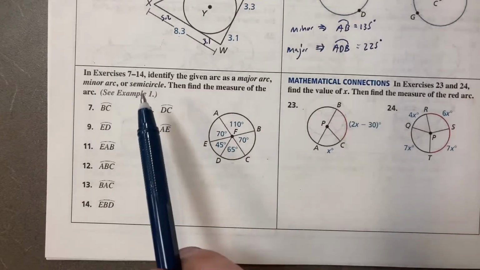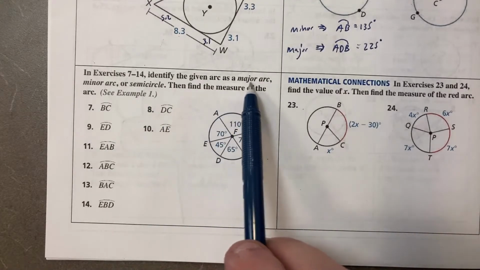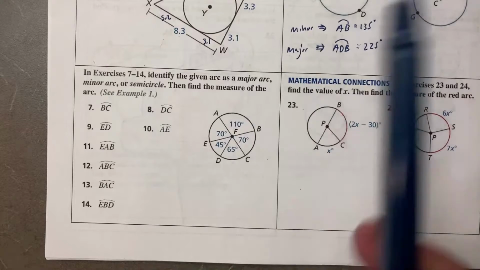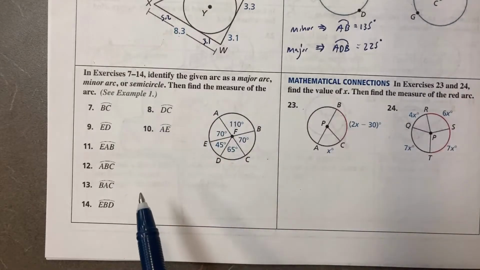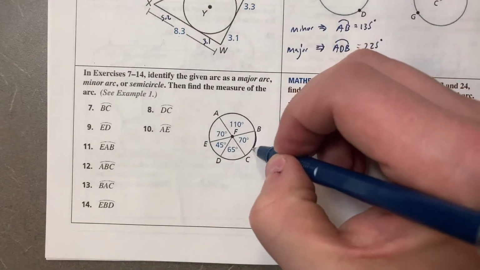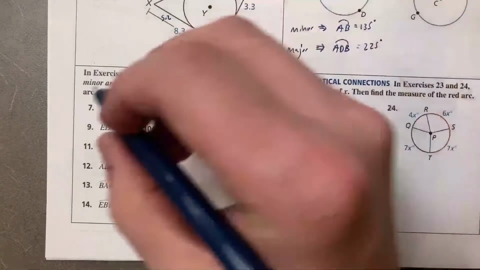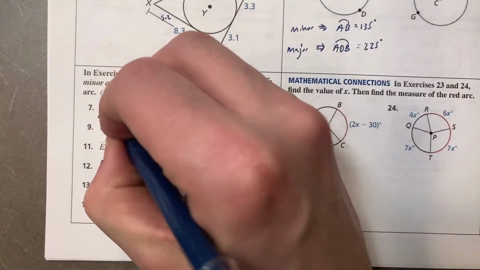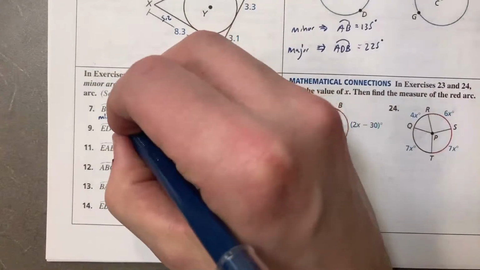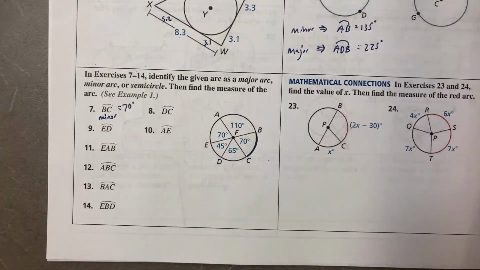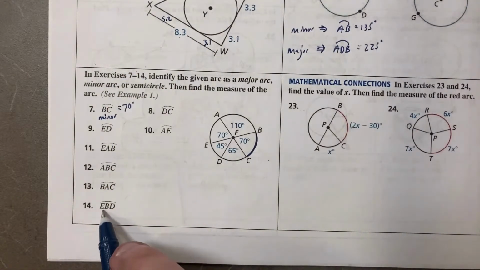Okay, next. Identify the given arc as major arc, minor arc, or semicircle, then find the measure of the arc. BC is a small minor arc. So we're going to say minor, and it is 70 degrees. Let's do 14. 14, EBD.